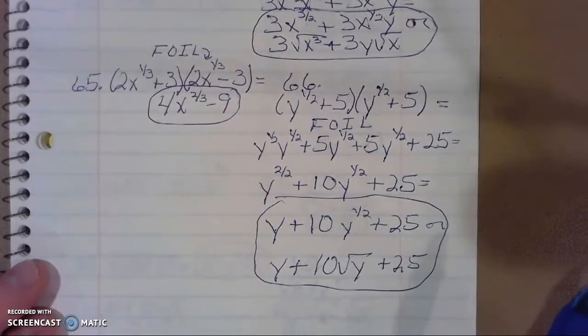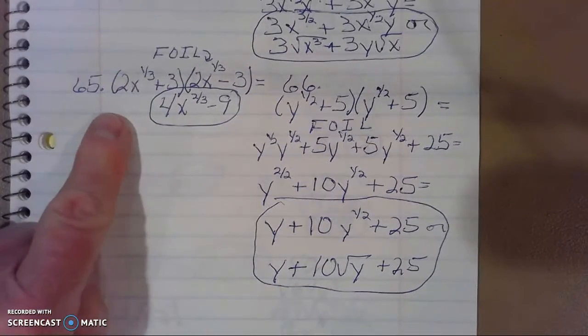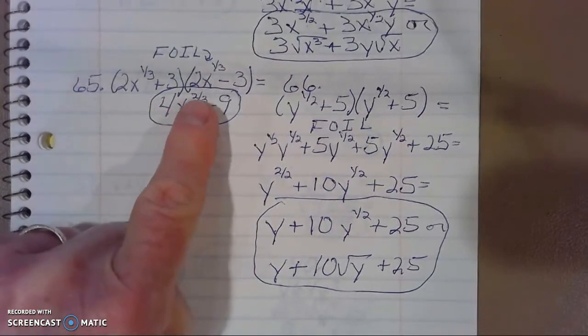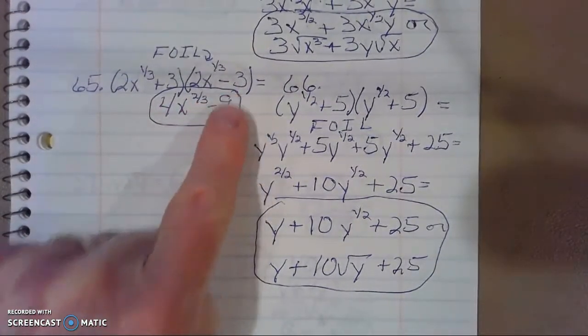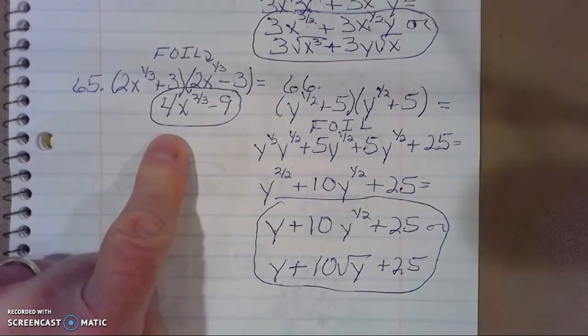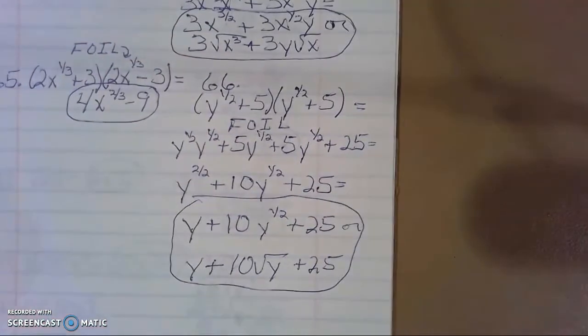Then 65 and 66 use FOIL. First times first, outside times outside, inside times inside, last times last. 65, 2x to the 1/3 plus 3 times 2x to the 1/3 minus 3 gives you an answer of 4x to the 2/3 minus 9, because the middle two terms cancel out.